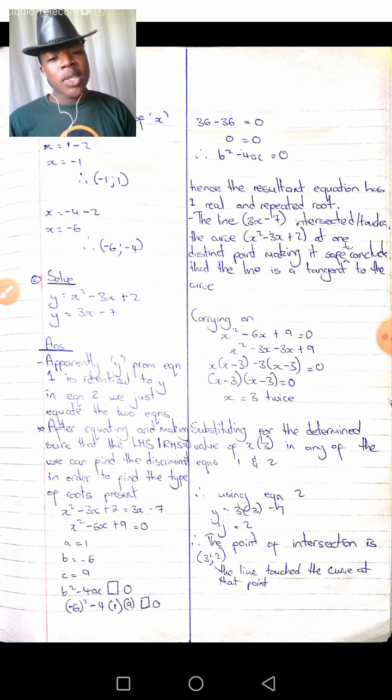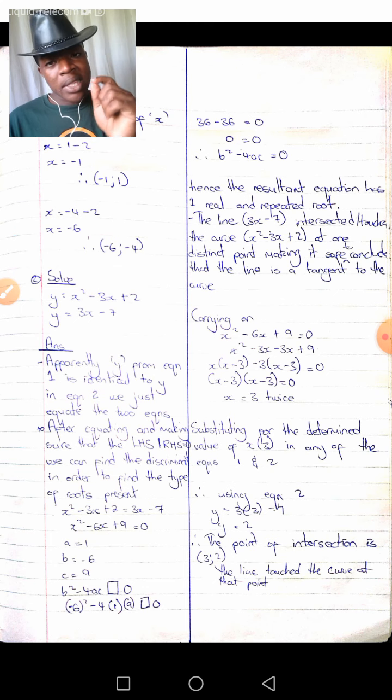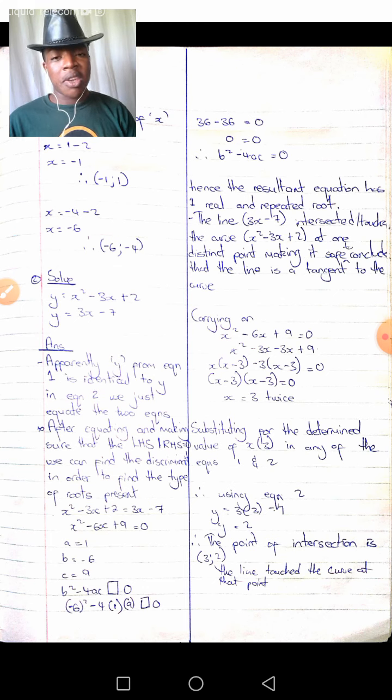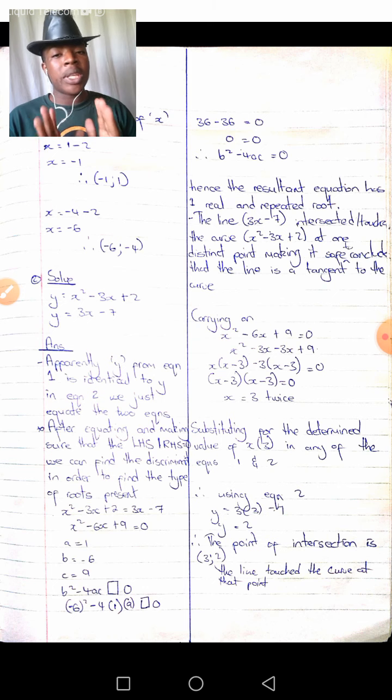Carrying on, x squared minus 6x plus 9, we're trying to factorize that, and we end up getting x minus 3 multiplied by x minus 3 is equal to 0, and you get x is equal to 3 twice. We have proven our point. This line touches the curve at one real and repeated root. Substituting the determined value of x is equal to 3 in either of the equations 1 or 2, we get y is equal to 2. Therefore, the point of intersection is (3, 2). The line touches the curve at that point, being its tangent.